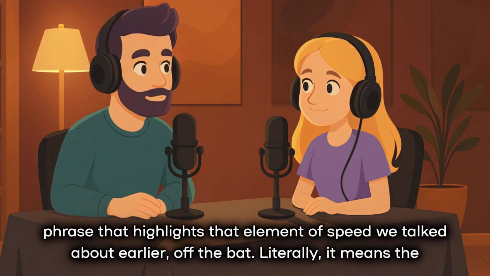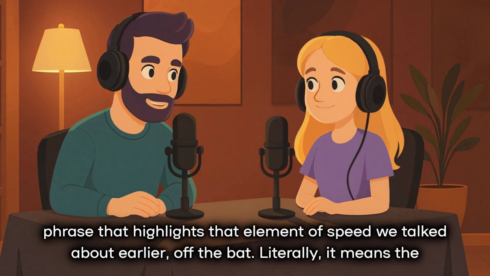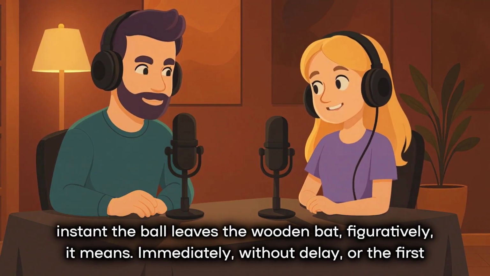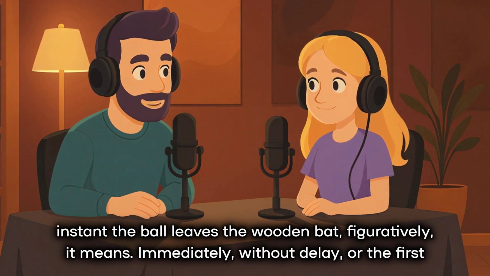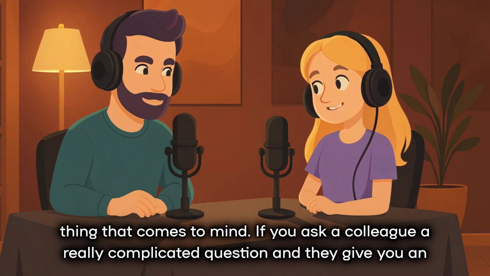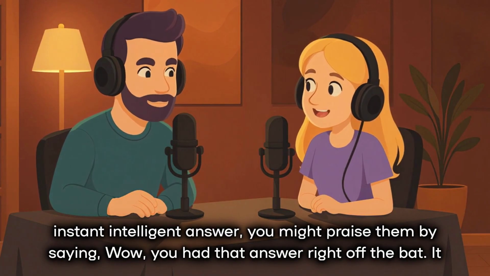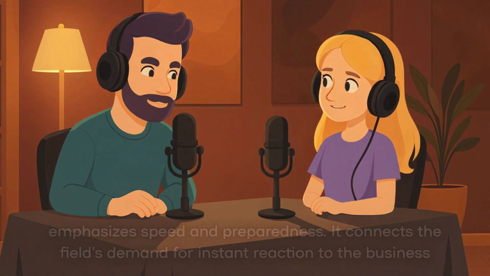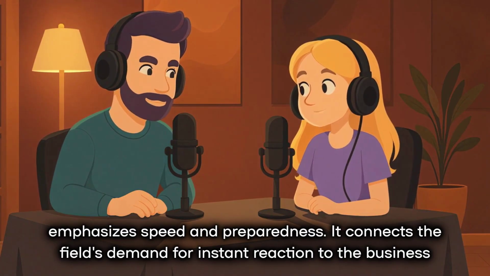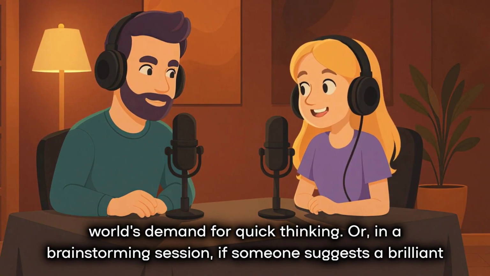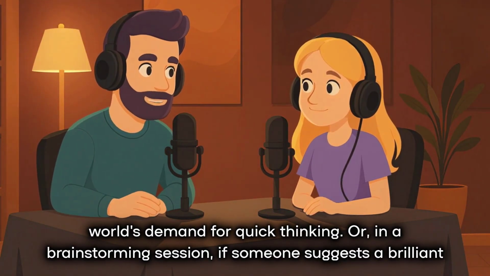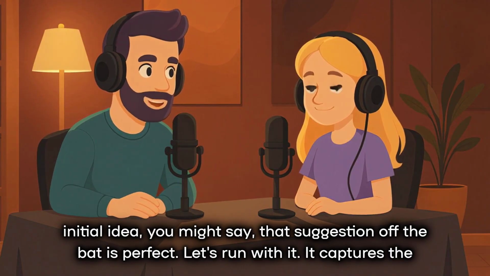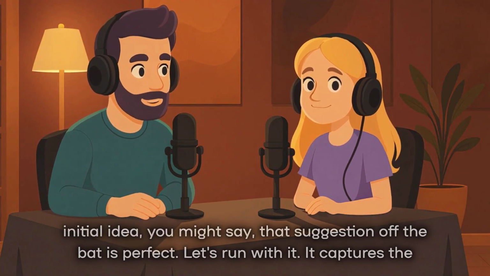Now let's explore a phrase that highlights that element of speed we talked about earlier, off the bat. Literally, it means the instant the ball leaves the wooden bat. Figuratively, it means immediately, without delay, or the first thing that comes to mind. If you ask a colleague a really complicated question and they give you an instant, intelligent answer, you might praise them by saying, "Wow, you had that answer right off the bat." It emphasizes speed and preparedness. Yeah. It connects the field's demand for instant reaction to the business world's demand for quick thinking. Or, in a brainstorming session, if someone suggests a brilliant initial idea, you might say, "That suggestion off the bat is perfect, let's run with it." It captures the immediacy of the thought.